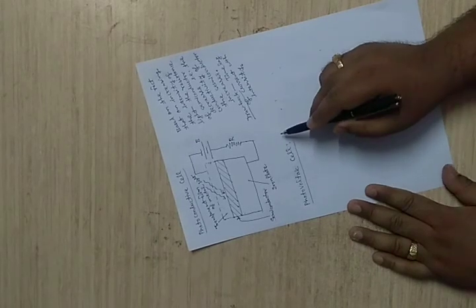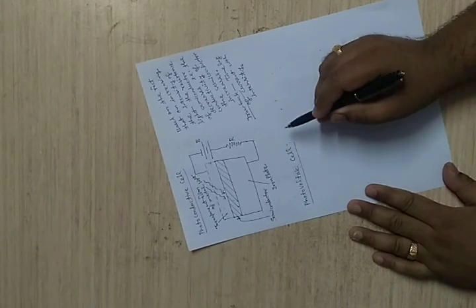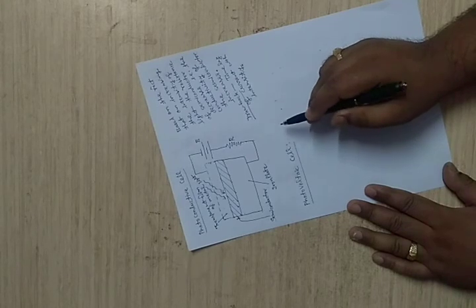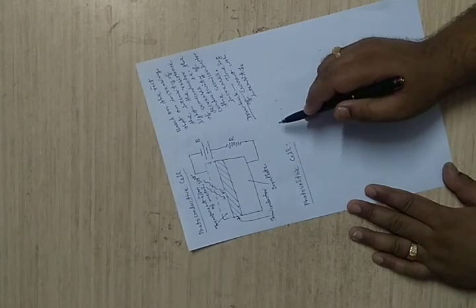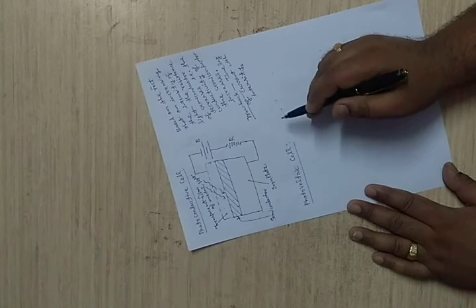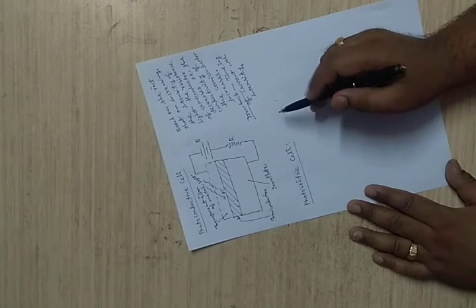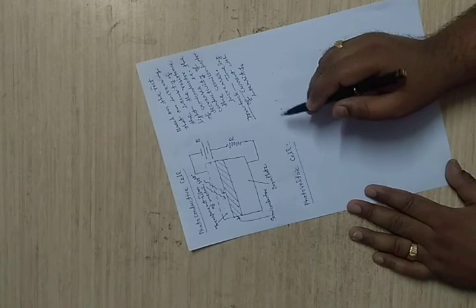Photovoltaic cell is made by combination of two specially prepared materials, and when light falls on these materials, then flow of electrons take place, or we can say electric current is constituted.